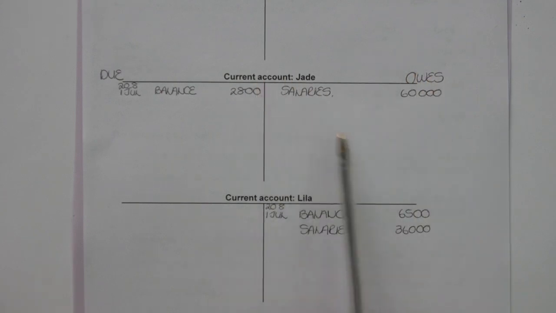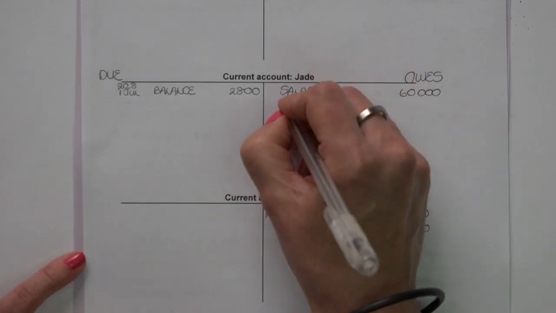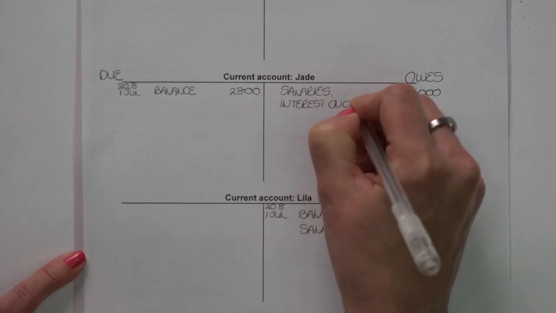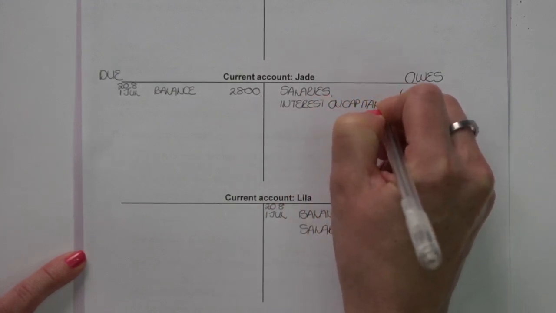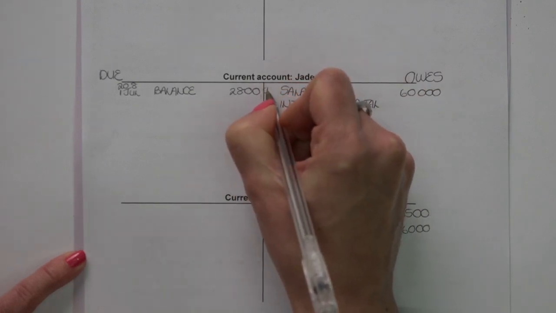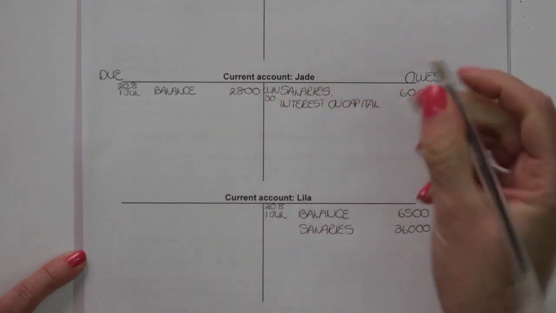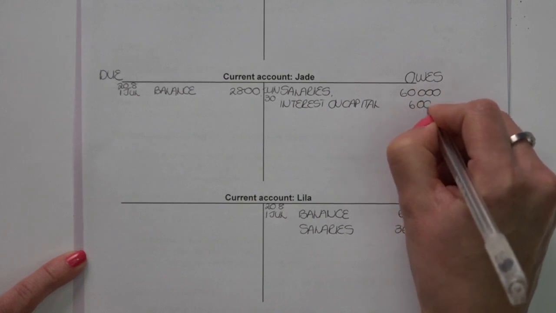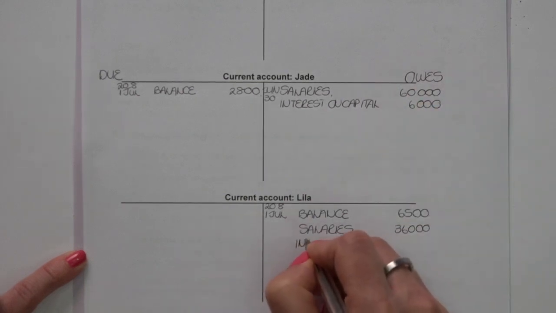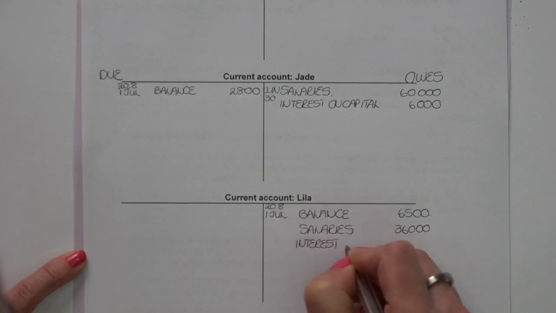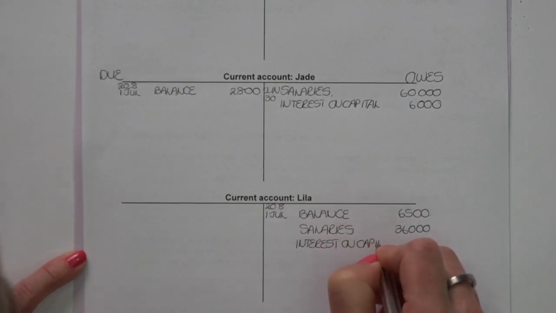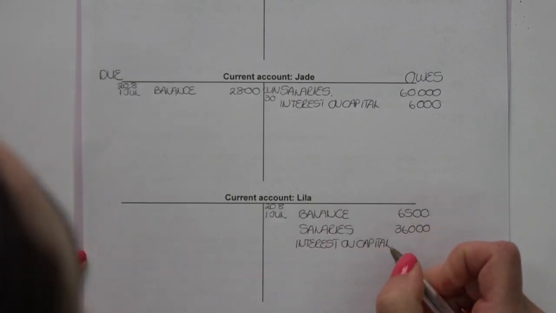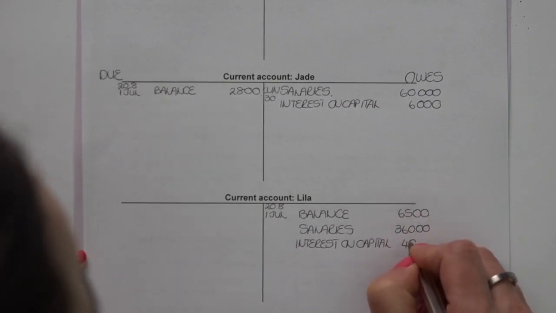Again, on the credit side of the current accounts, we're going to enter interest on capital. This is all at the end of the year. Interest on capital at 5% for Jade amounted to 6,000 Rand, and interest on capital for Lila amounted to 5% of his capital contribution of 4,000 Rand.